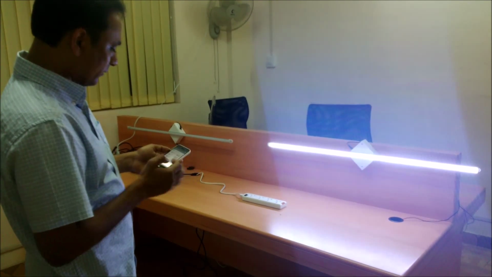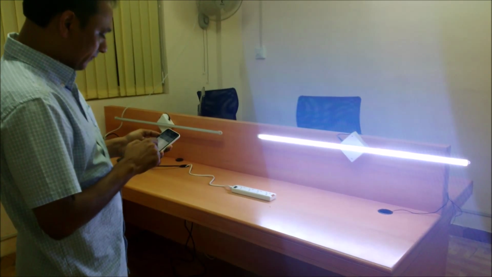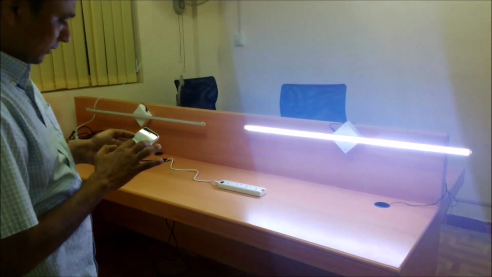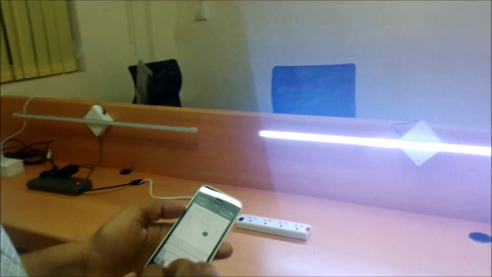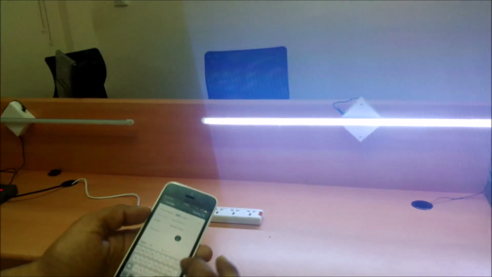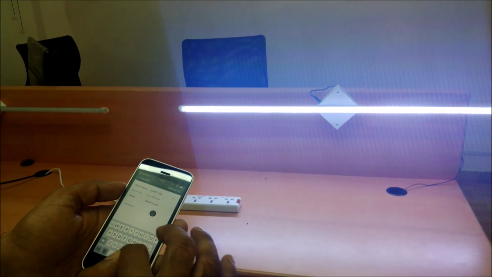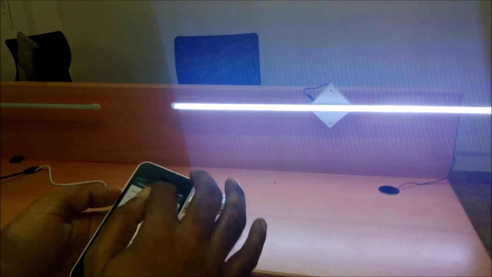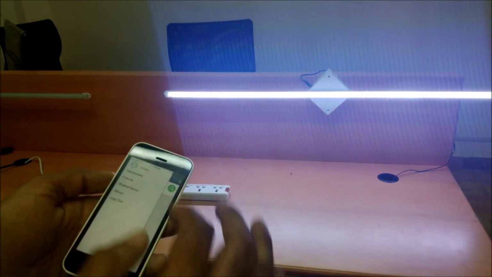So now I have the new mesh T5 tube. I'm going to rename it to a right device. I'm going to edit it. So I'm going to say right T5 tube. So we have updated the right T5 tube.